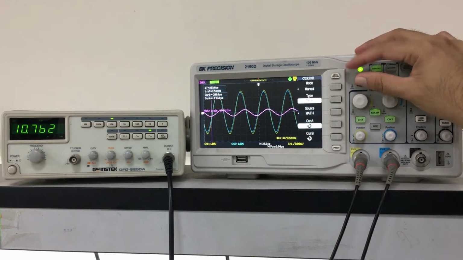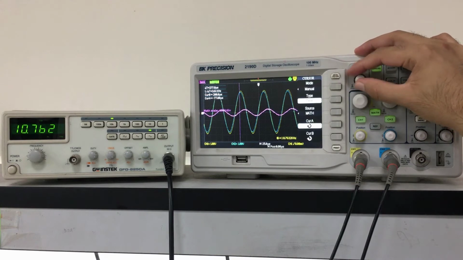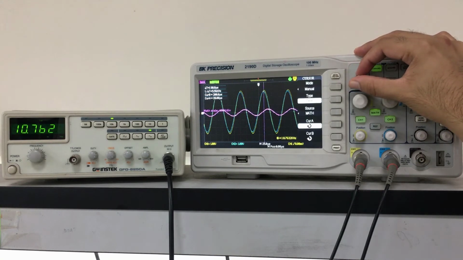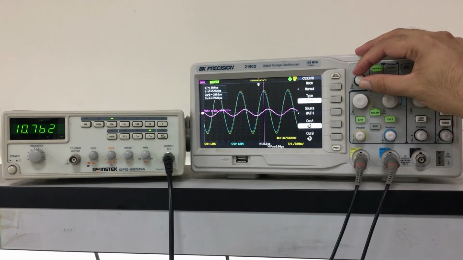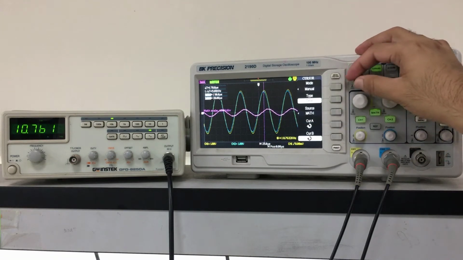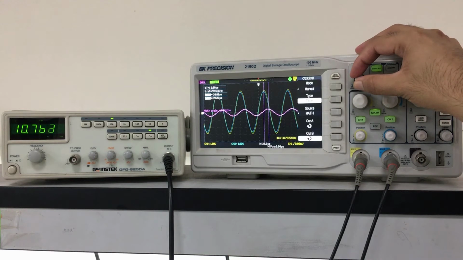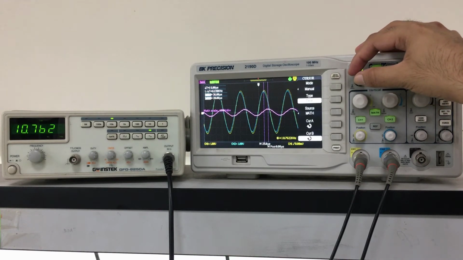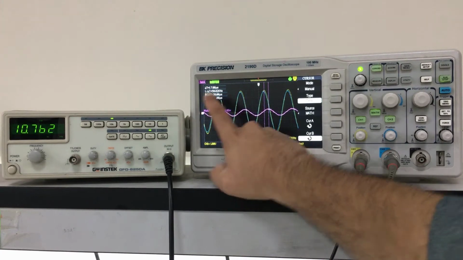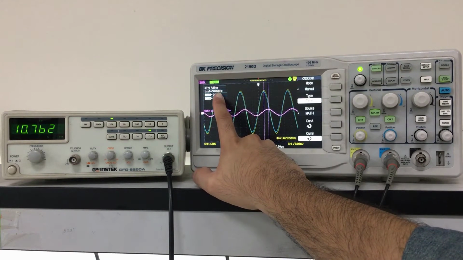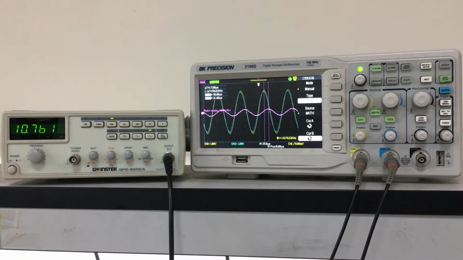And I now move cursor A to the peak of the source voltage, and cursor B to the peak of the waveform. The value is 17 microsecond and the symbol should be minus.